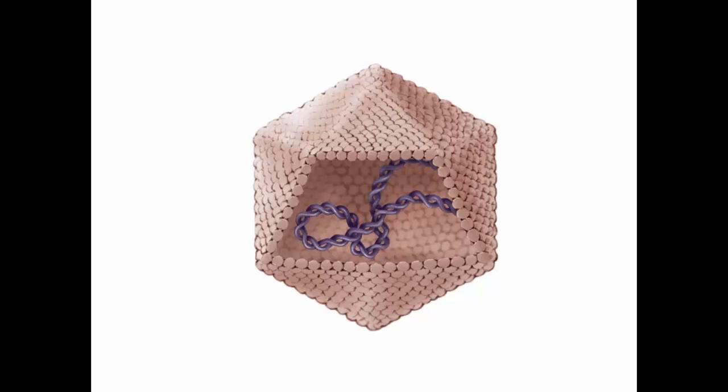Here is a polyhedral virus, and you see all of these little capsomeres that come together to make up the entire capsid. And inside this is a double-stranded DNA molecule. That would be a virion or a nucleocapsid. This would be a naked virus because there is no outer envelope.